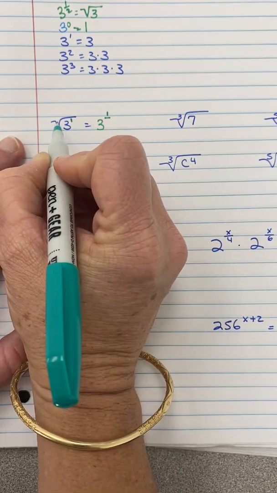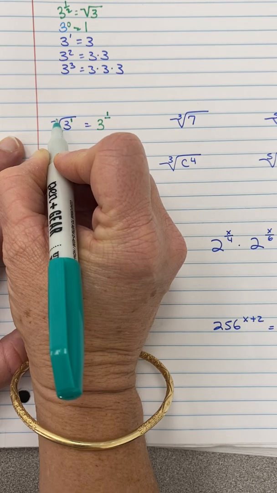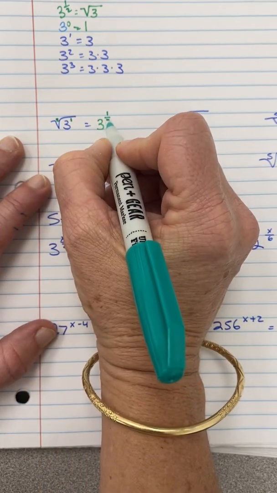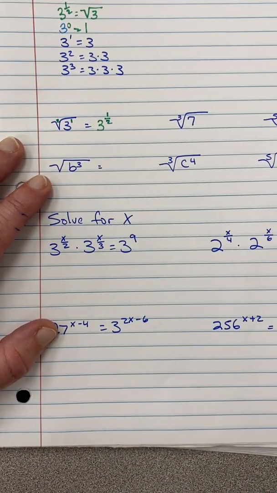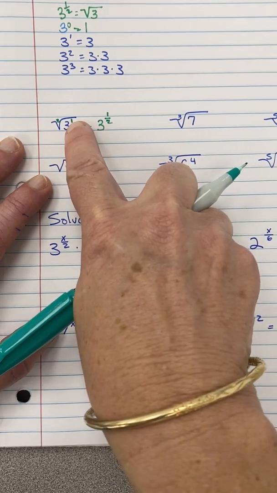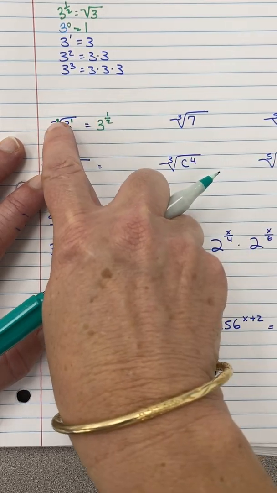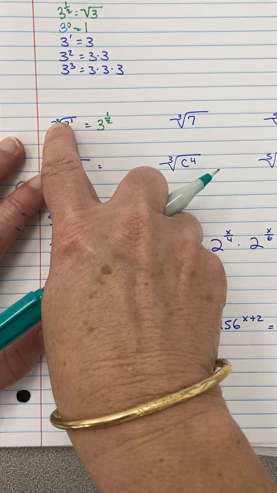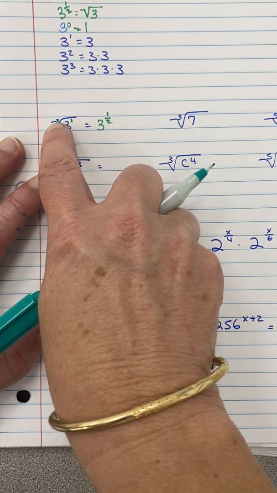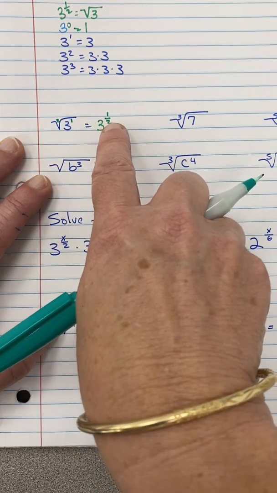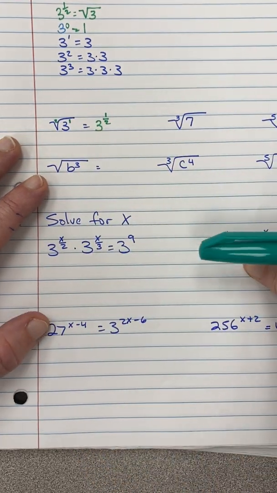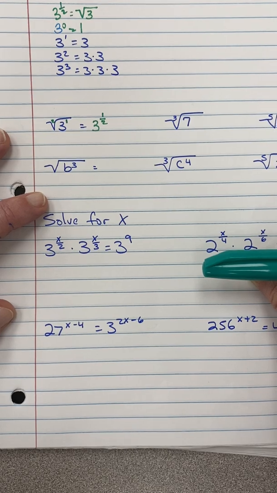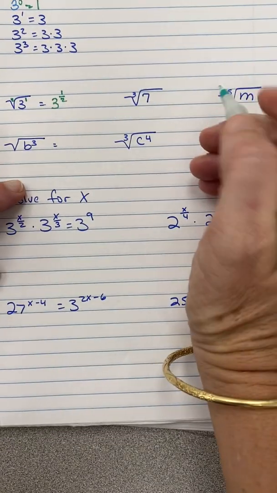This is a square root, so there's a little 2 there, and that's why it's 3 to the 1/2. So the exponent is the numerator, and the index number, the number describing the kind of radical, the square root or the cube root, is the denominator. That's the basic gist of it. It's just like a little robot, you're just plugging in and going along.